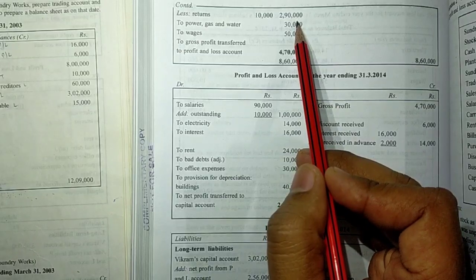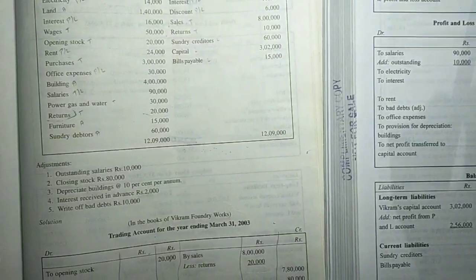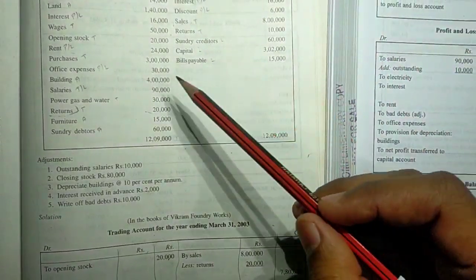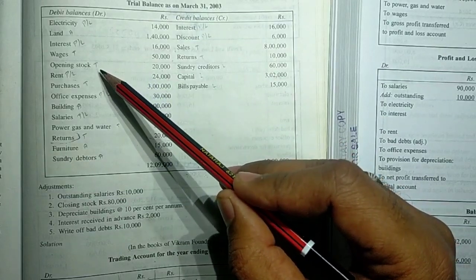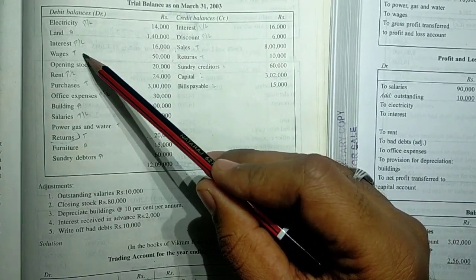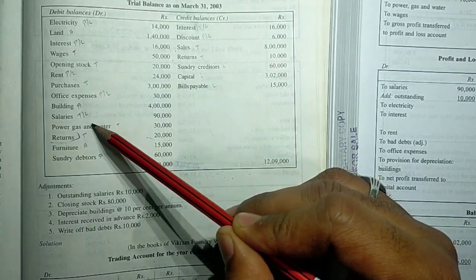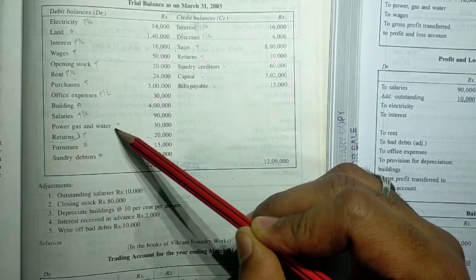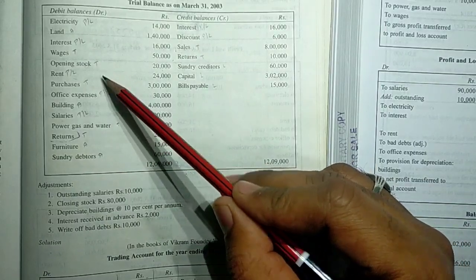Okay, in the same way again we will check what exactly the other things we are having, like after this what exactly the other entries which we have left over, that is related to the wages. We will be mentioning wages. Then we are having power gas. Okay, power gas, these are the two entries which are left over.